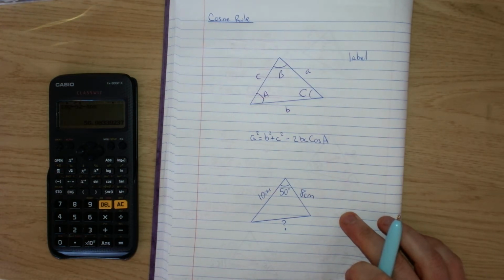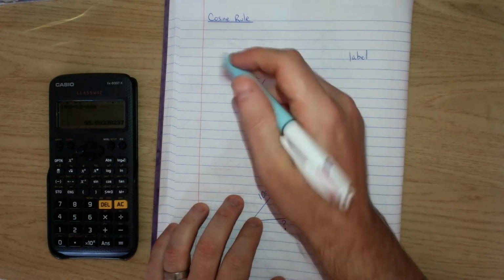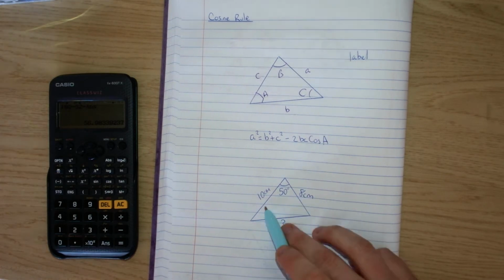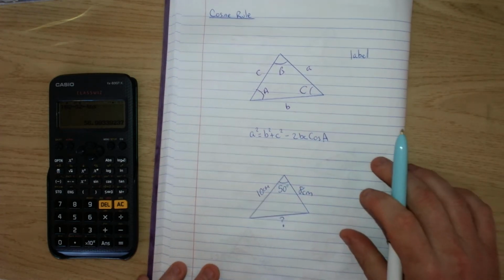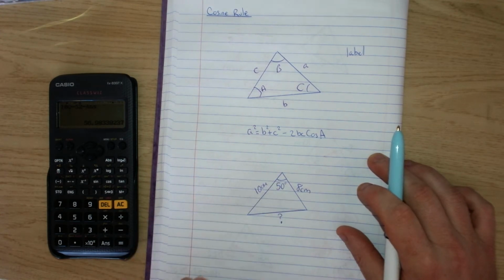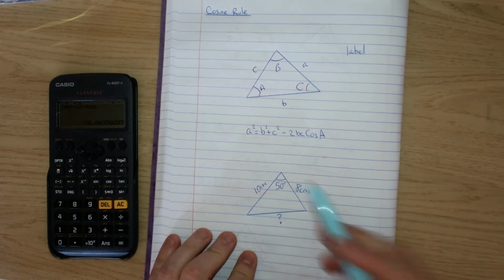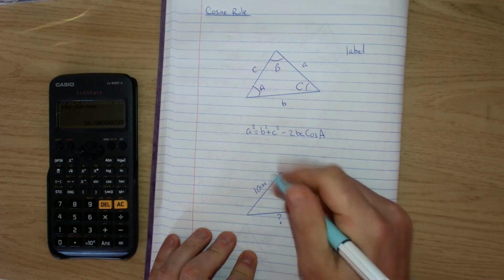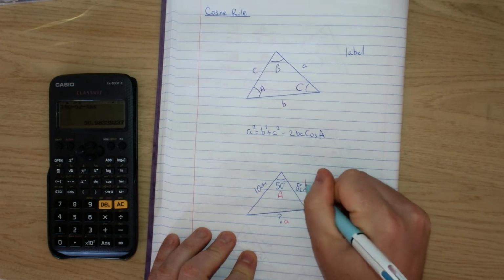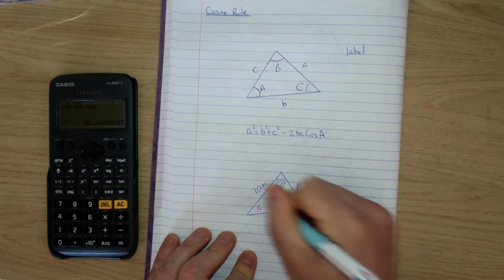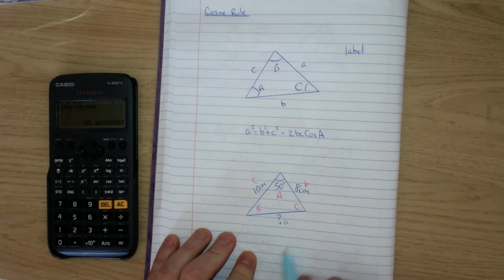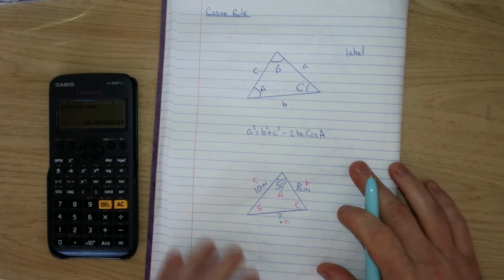Sine rule, you had a pair, so if I was given that angle and that side, or that side and that angle, etc., I'd have a pair, so I could use sine rule. Sometimes, however, you're going to have to work stuff out where you don't have a pair of an angle and a side opposite each other. So in this one here, if that's A, that's a, if that's B, that's b, and if that's C, that's c. So I don't have a pair of an angle and side. That's when cosine rule comes in.